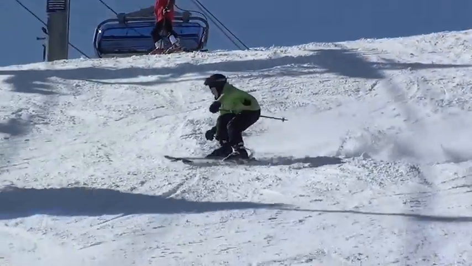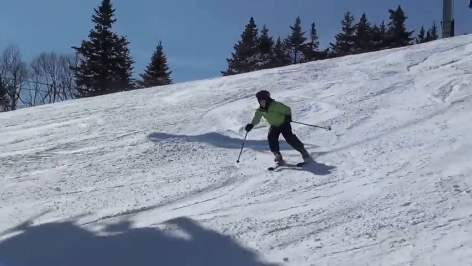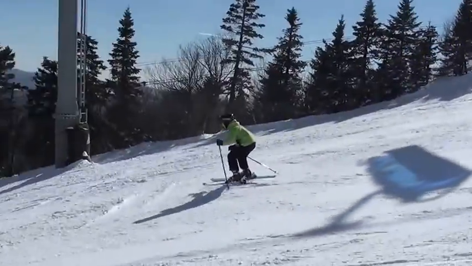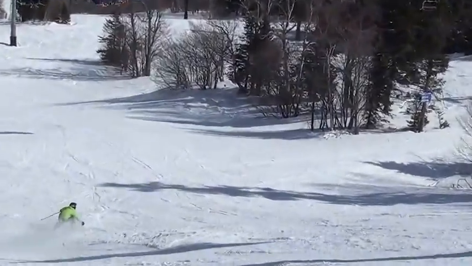In this clip, the skier changes direction, which is the change of velocity. Also, the skier is gaining speed as he is going down the hill. Velocity is speed with direction.